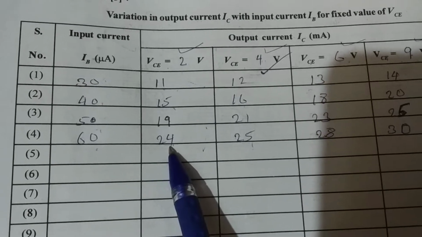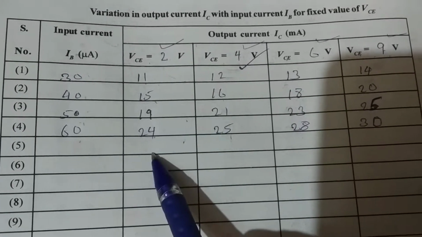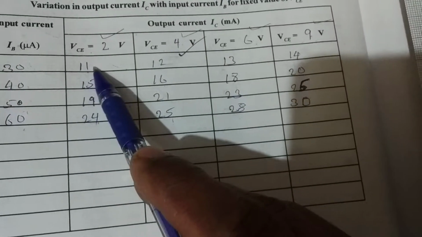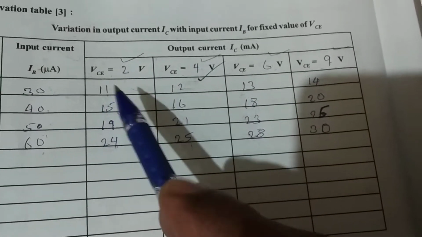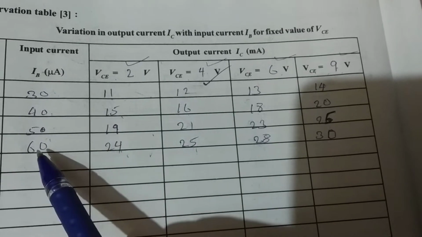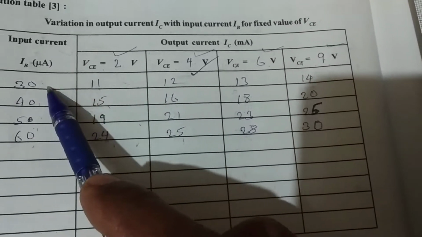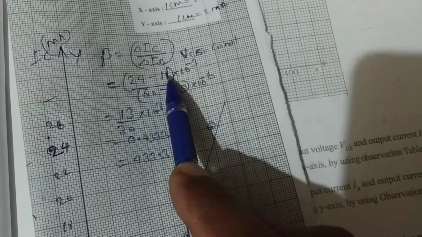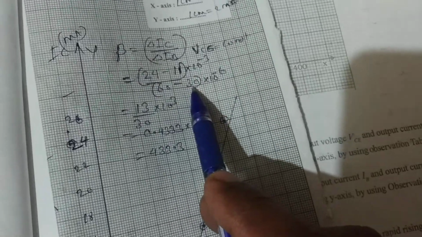Next one is the current gain beta, that is delta IC by delta IB for a constant VCE. So here for delta IC, look at the second column, these are the values of IC. We are using 24 and 11 as the two ICs. The difference will be delta IC, and the corresponding IB values are 60 and 30. The equation is delta IC by delta IB, so 24 minus 11 by 60 minus 30.